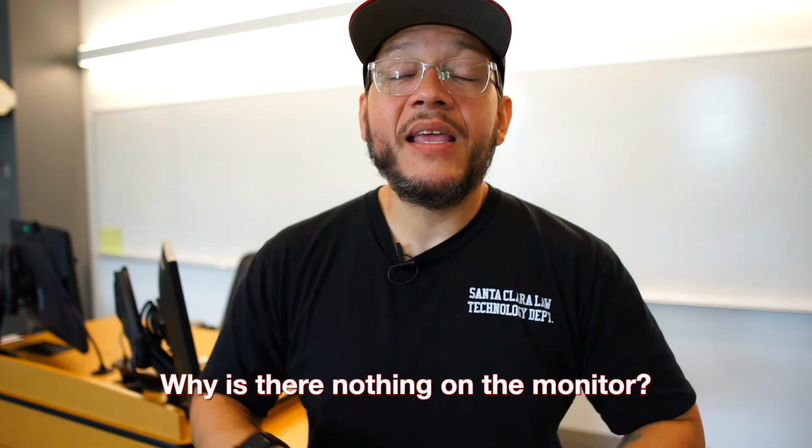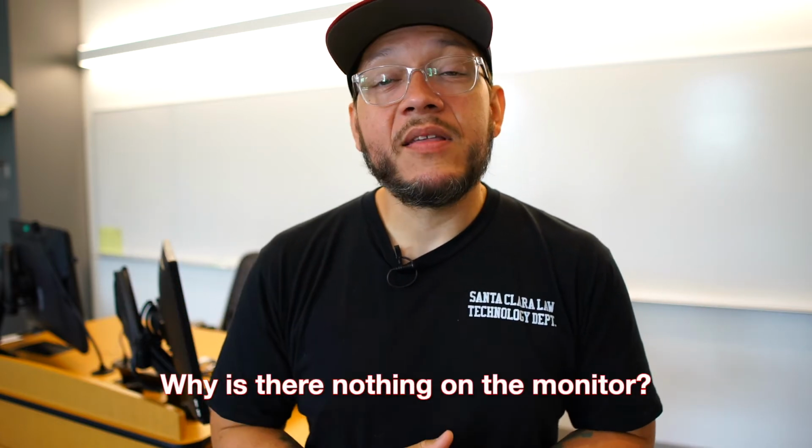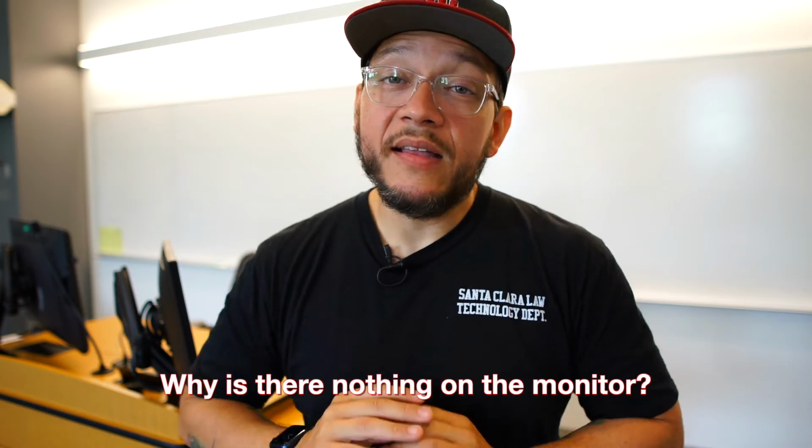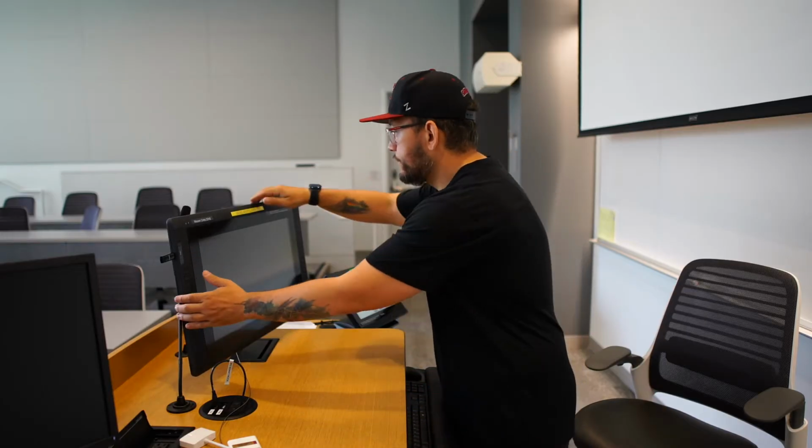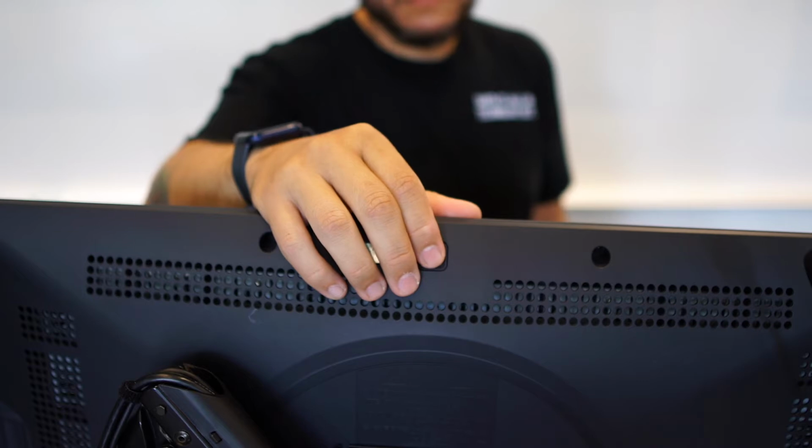Now you turn on the computer and you see the screen on the projector screens, but you're not seeing it on the monitor. Same thing, sometimes professors move the monitor out of the way and they turn it off. On each monitor, we've labeled where the power button is, which on the Wacom, it's right here. And you just press that on and the monitor will come back on.